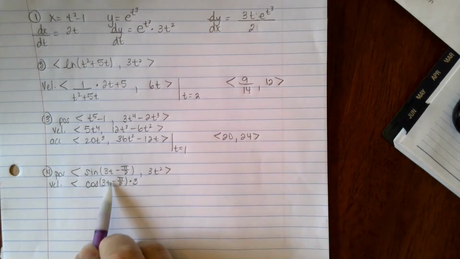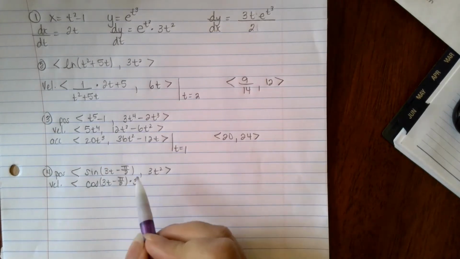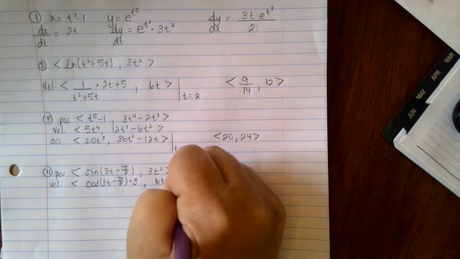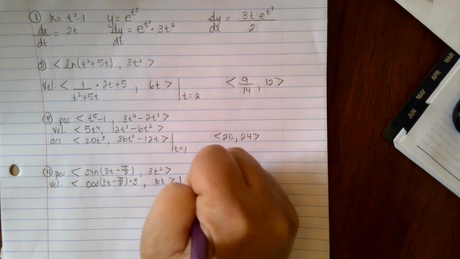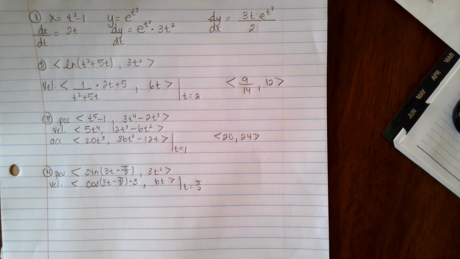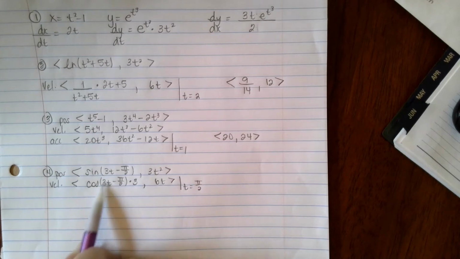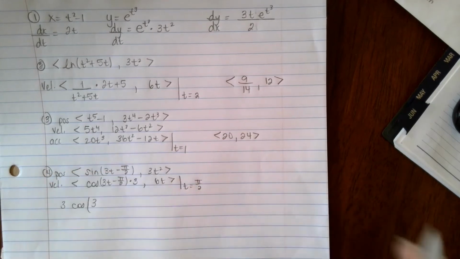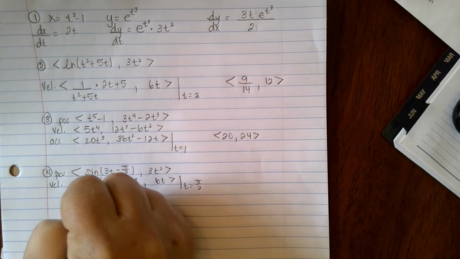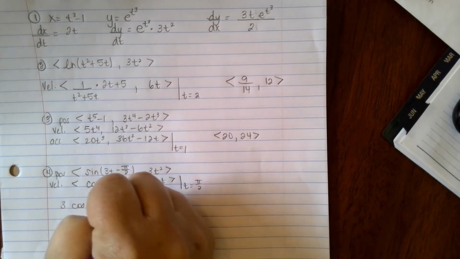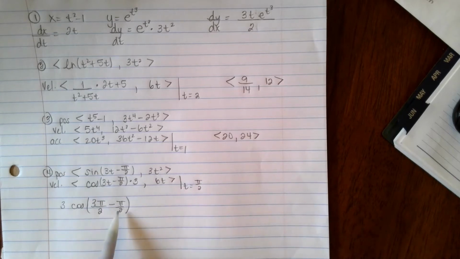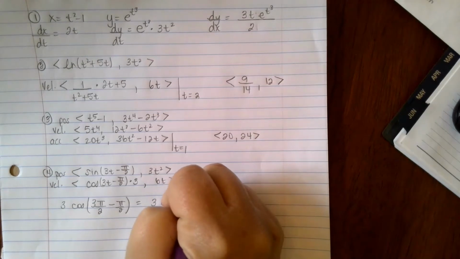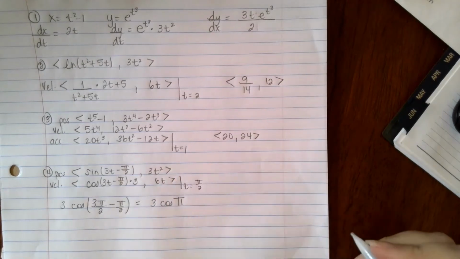times the derivative of that u. So the derivative of 3t is just 3. The derivative of pi over 2 is nothing, so that's gone. The derivative of this is 6t. And we want to evaluate this at pi over 2. So really it's this that we've got to pay attention to. So if we have 3 cosine of 3 times pi over 2 minus pi over 2, so 3 pi over 2 minus pi over 2 is 3 cosine of 2 pi over 2, which is just pi.